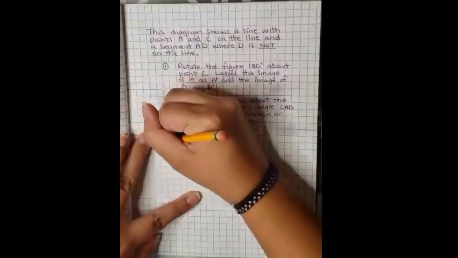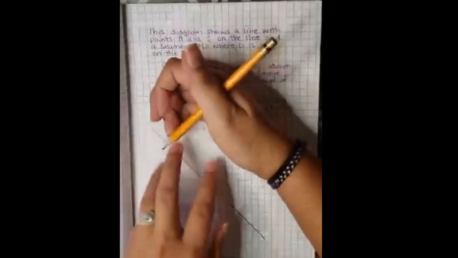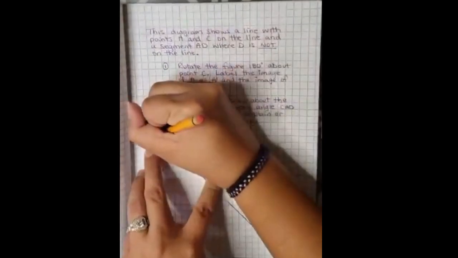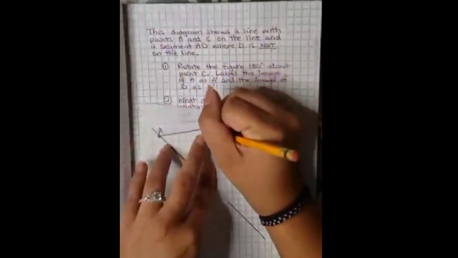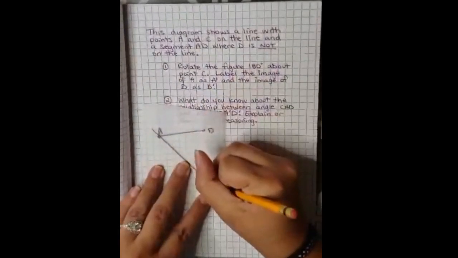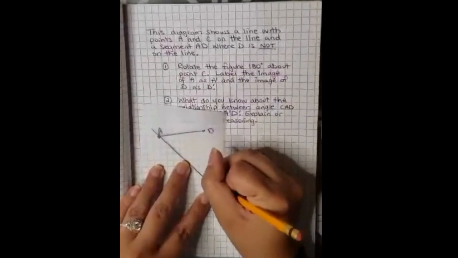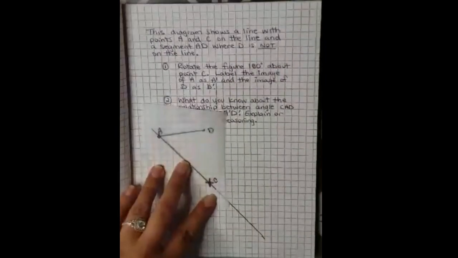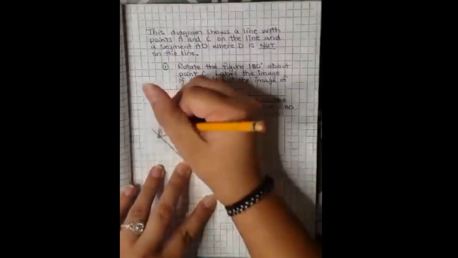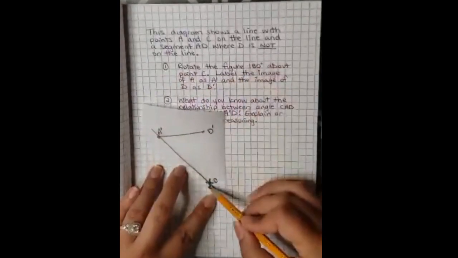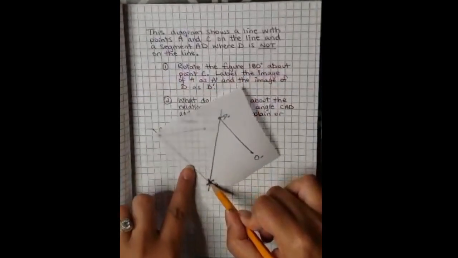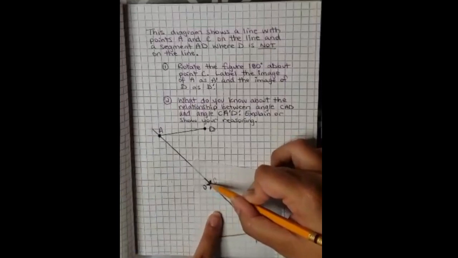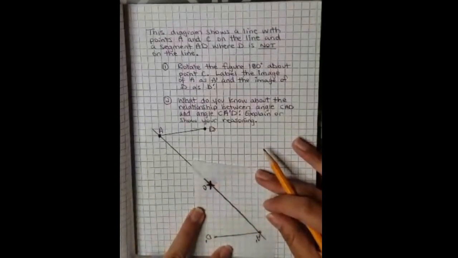Okay, so let's draw our line. Include our points. Put our plus sign here so we know how to do our 180 degrees. And we're going to need new points of A prime and D prime. Okay, let's rotate it. So one plus sign is 90 degrees. Two plus signs are 180 degrees.